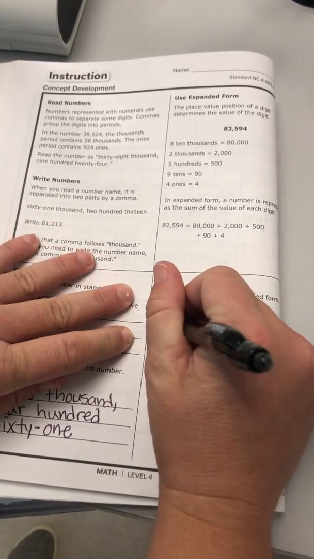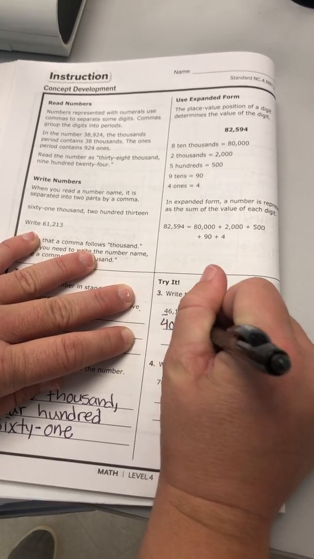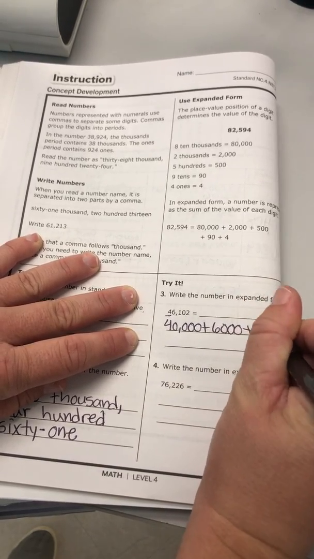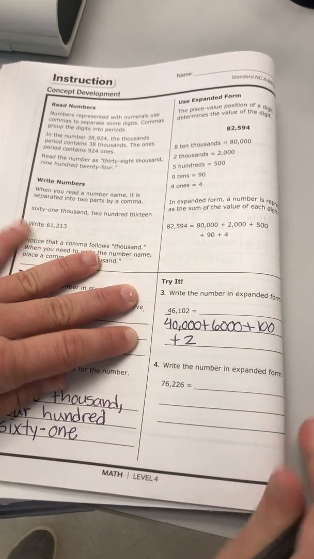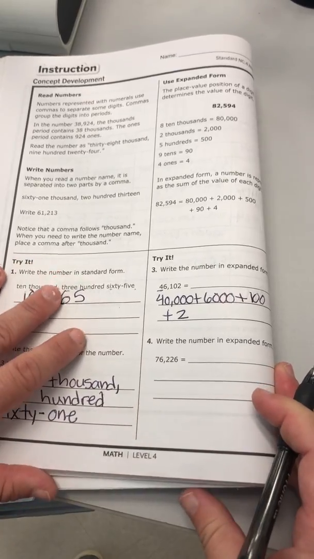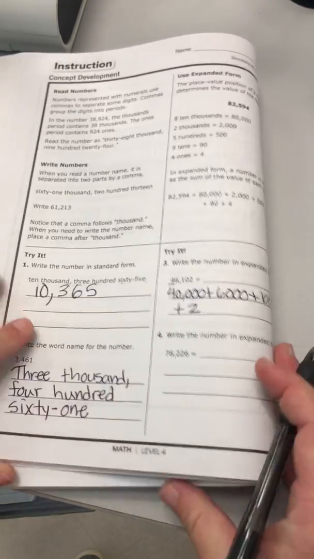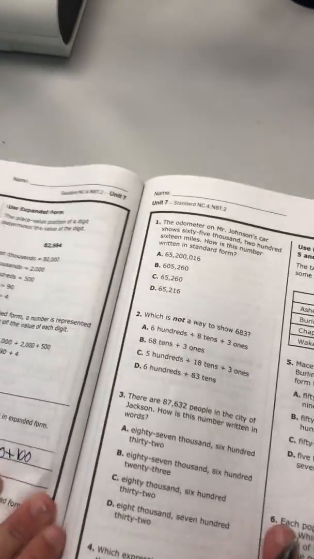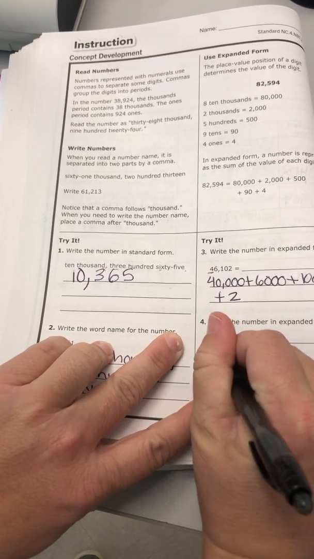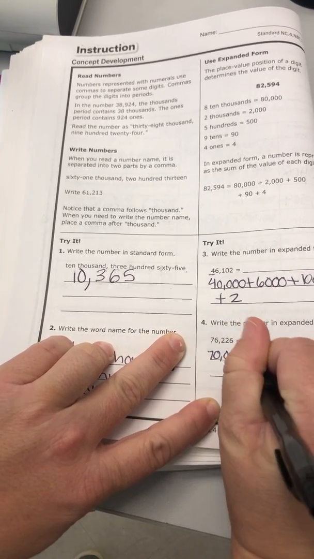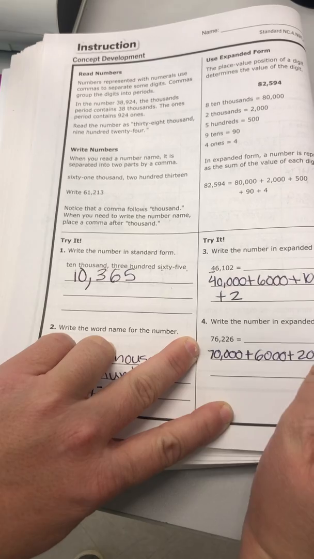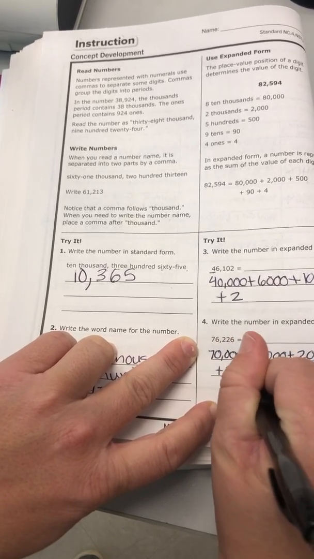So we would say 40,000 plus 6,000 plus 100 plus 2. And then the second one, it says write it in expanded form. So we're going to say, okay, we're going to say 70,000 plus 6,000 plus 200 plus 20 plus 6.